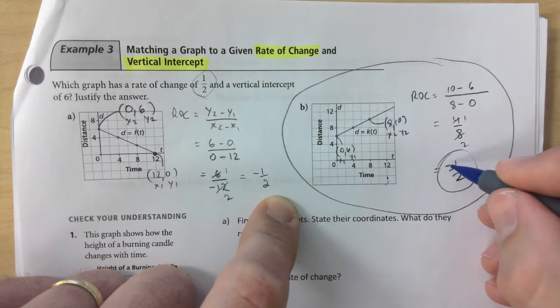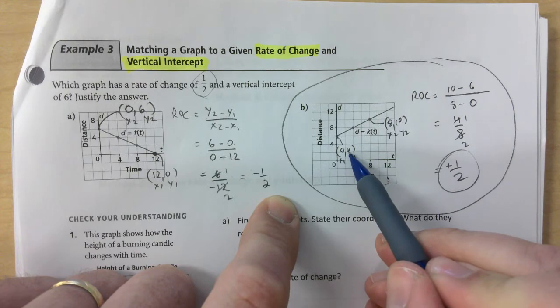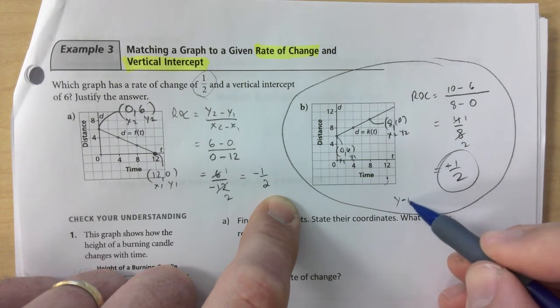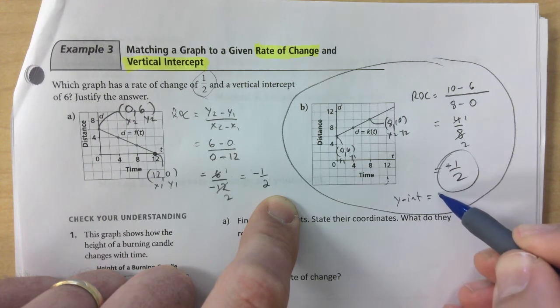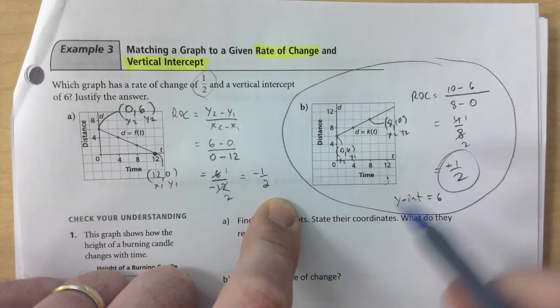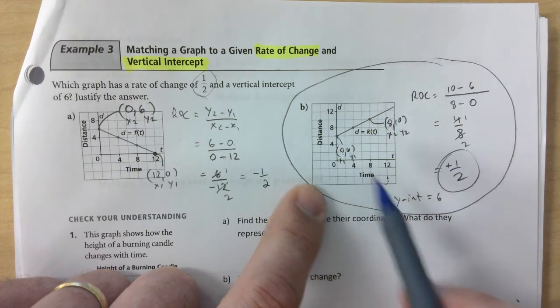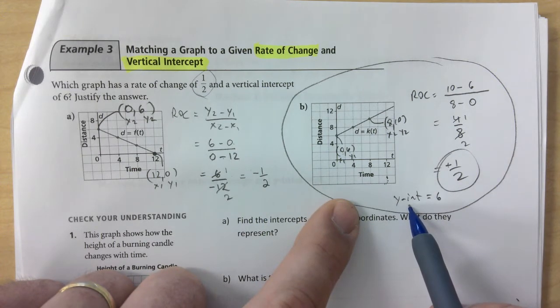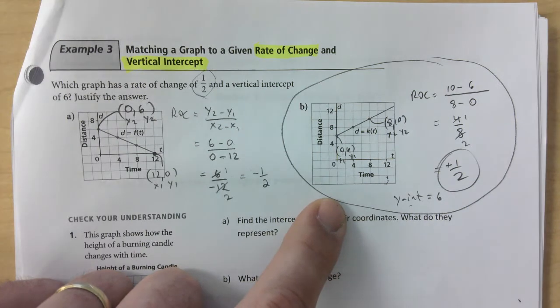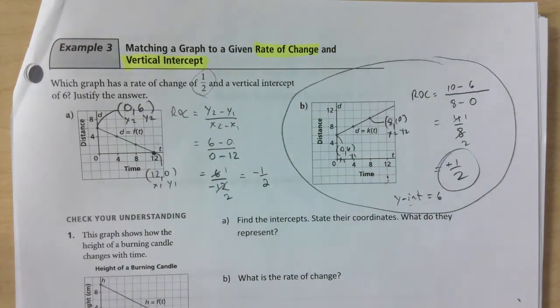Right, this has positive and it has the vertical intercept. Y-intercept is 6. That's another way of writing that. This is the ordered pair, the coordinate, and this is another way of saying the y-intercept, right? This is saying 0, 6. So that's the one you should pick in this case.